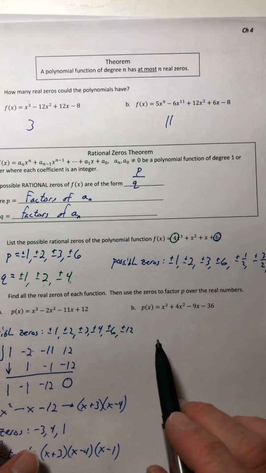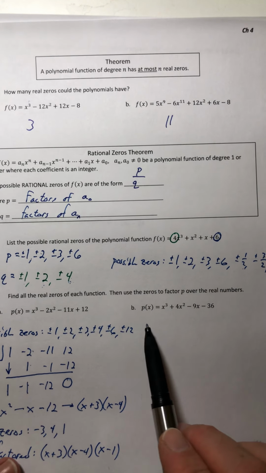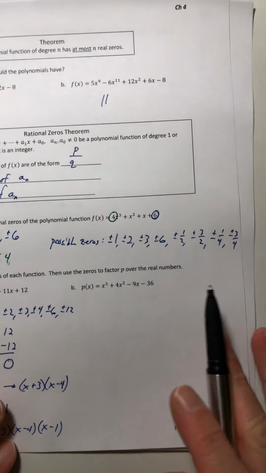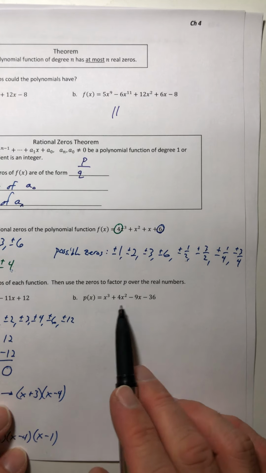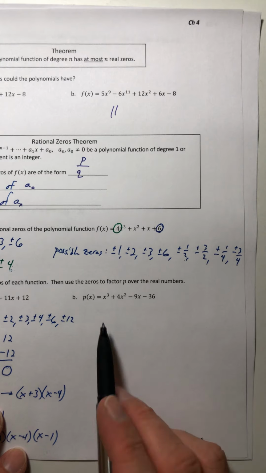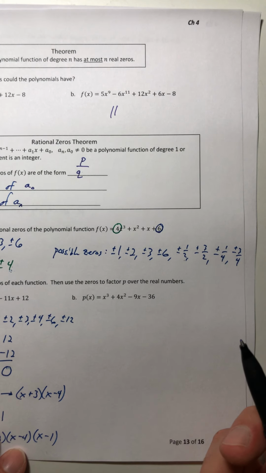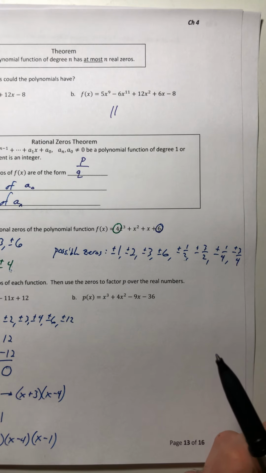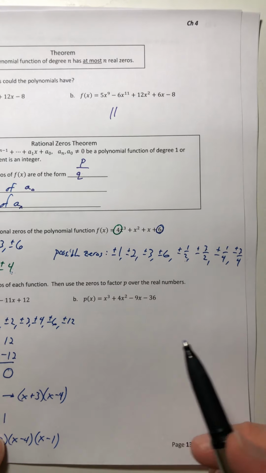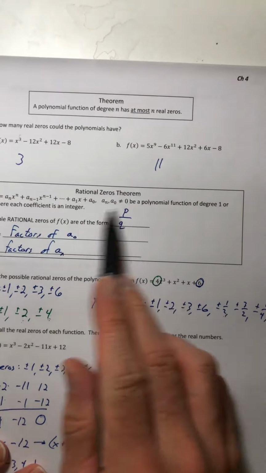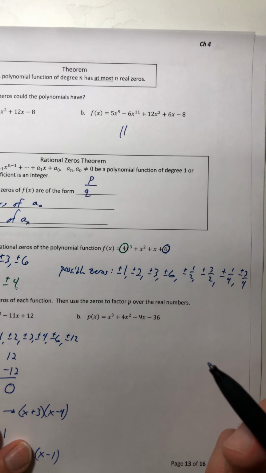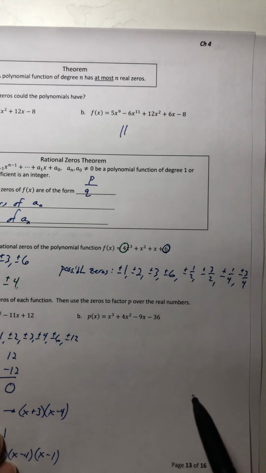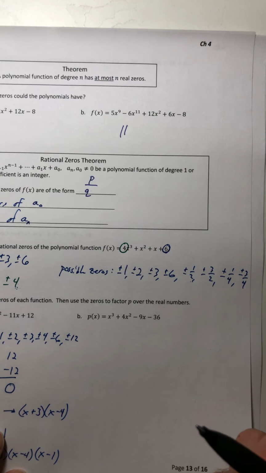Let's try that again. Finding the real zeros, for example, B. This one doesn't actually tell you how to find the zeros. It didn't say to use synthetic division or the rational zeros theorem. So that means you can use any method you want. If you see an alternate way, then you can go ahead and use it.